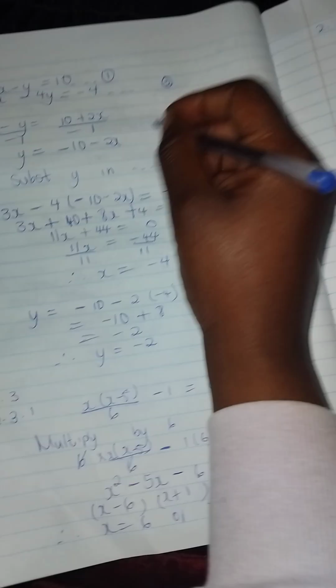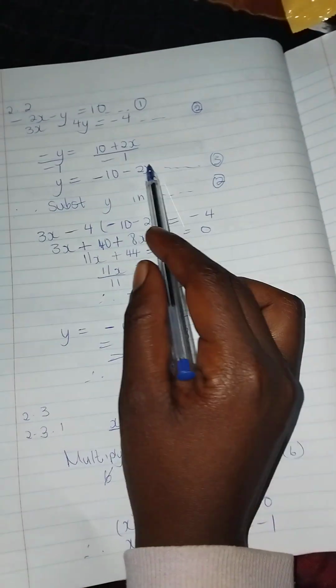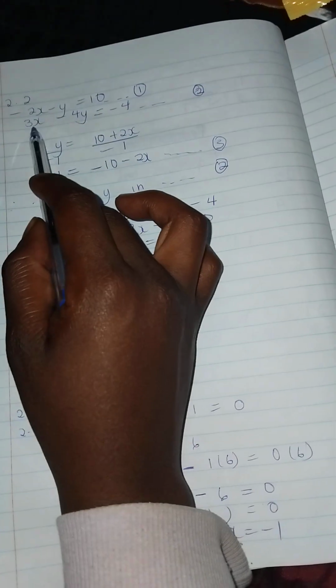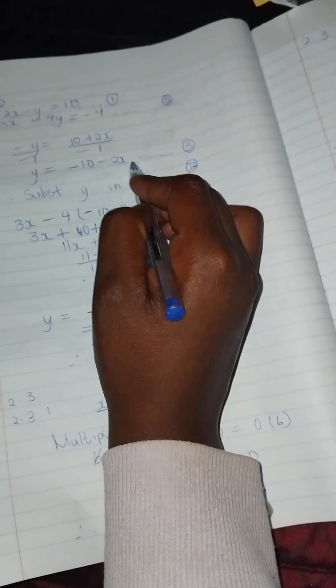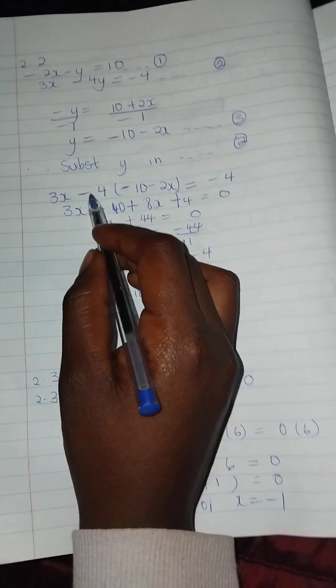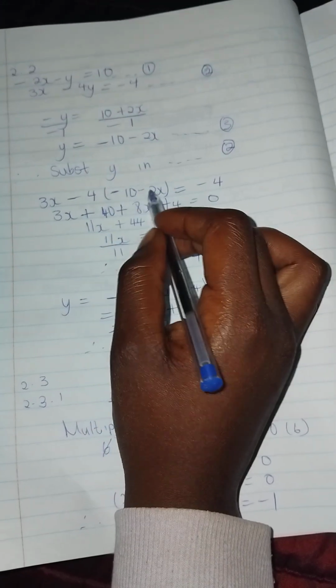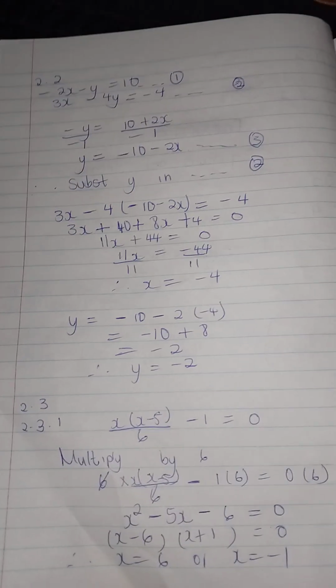This is the third equation and it is derived from the first equation. So I can't use it in the first equation. I must use it in the second. Basically, substitute. And y is now given in terms of x. So it's 3x minus 4 into y, and y is negative 10 minus 2x. Then you're simplifying.